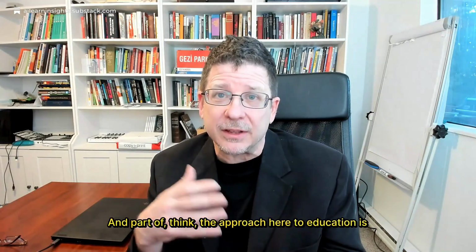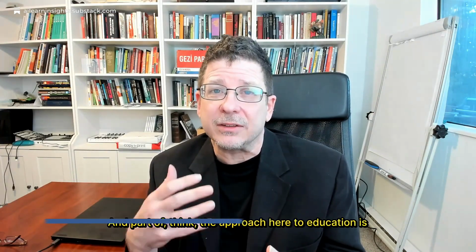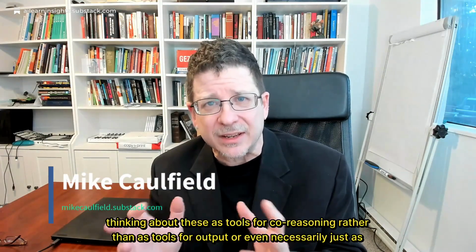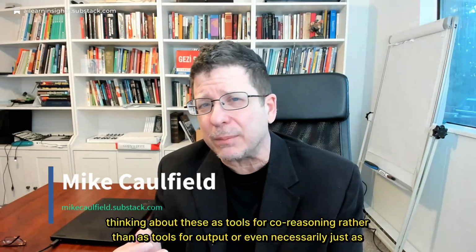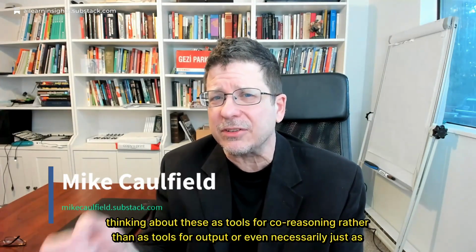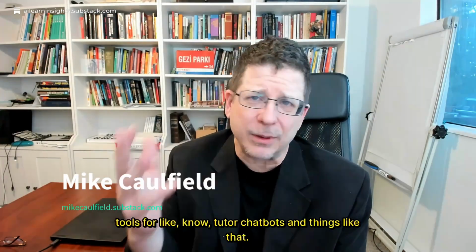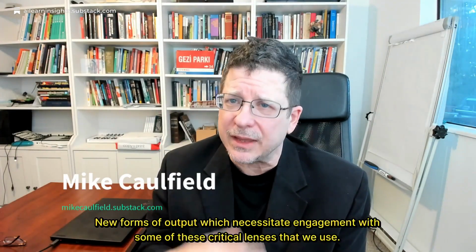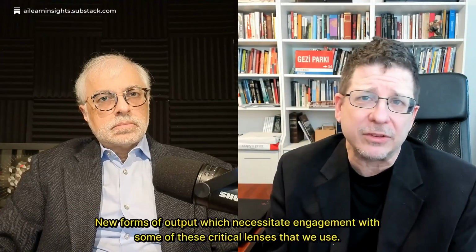And part of, I think, the approach here is thinking about these as tools for co-reasoning rather than as tools for output, or even necessarily just as tools for tutor chatbots and things like that. New forms of output which necessitate engagement with some of these critical lenses that we use.